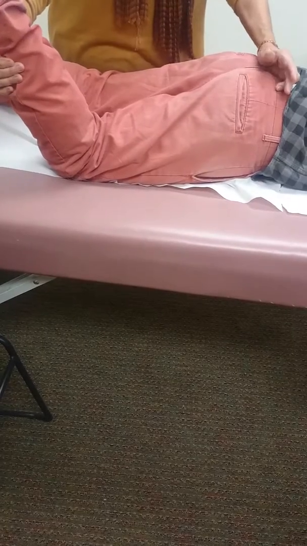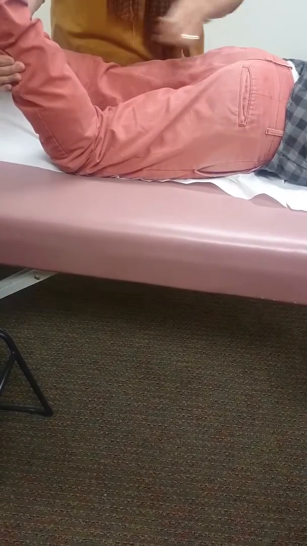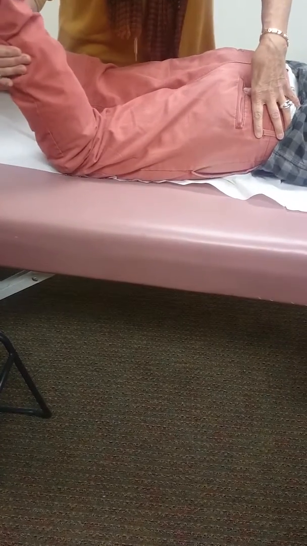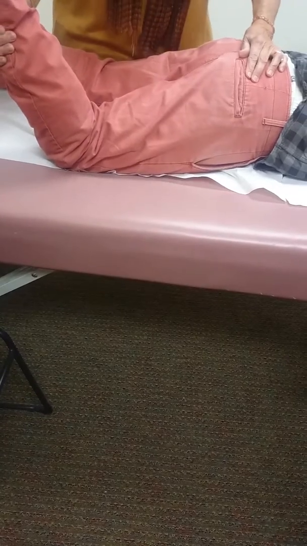The gluteus minimus is underneath all of them. It's too hard to palpate, okay? You could try, press. You can feel it a little bit, but you're probably feeling the gluteus medius more than anything. All right, the other one is your tensor fascia lata.